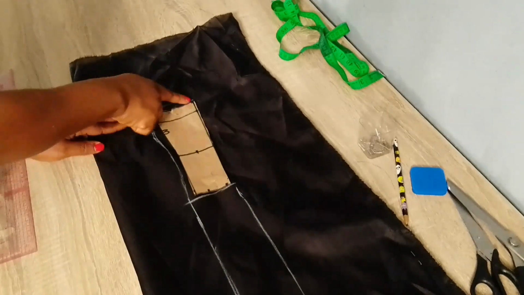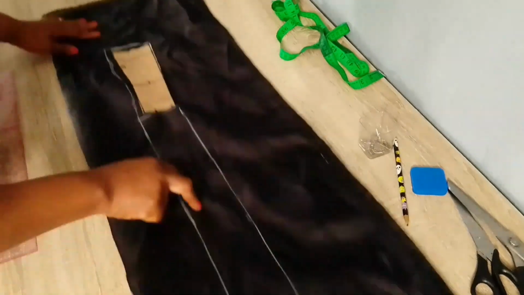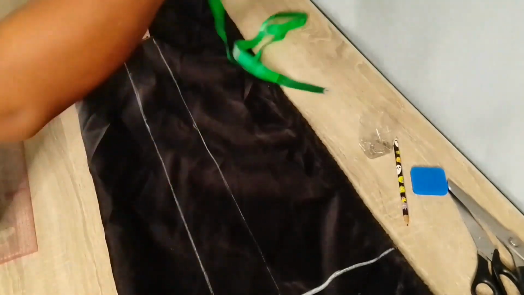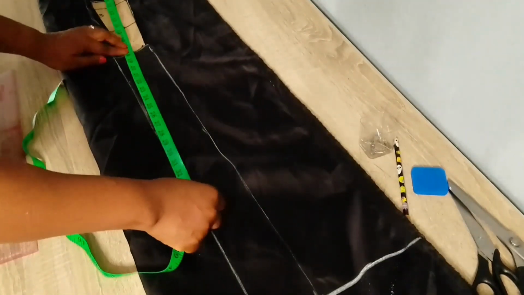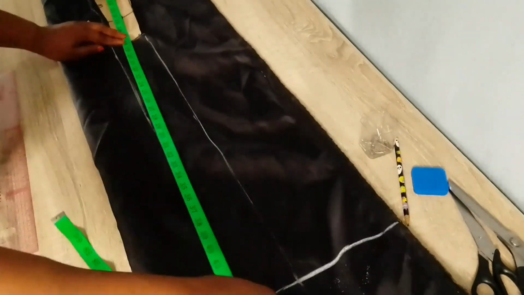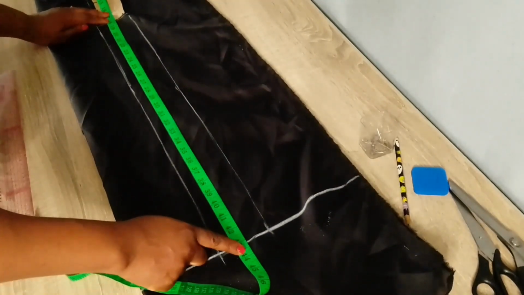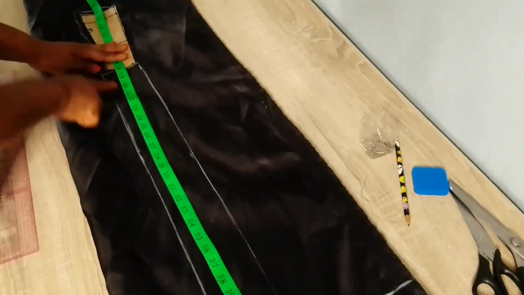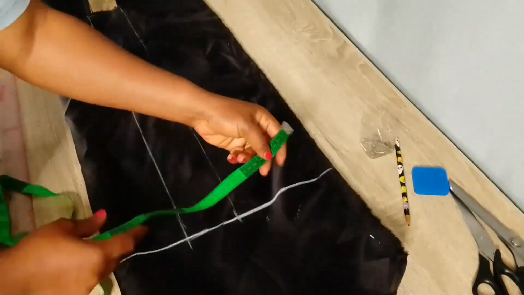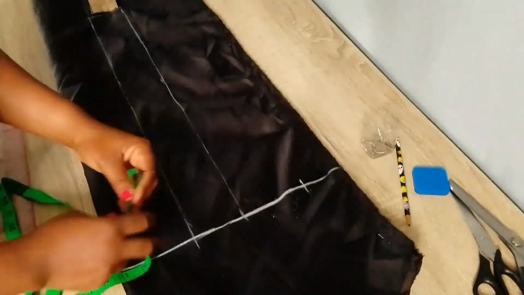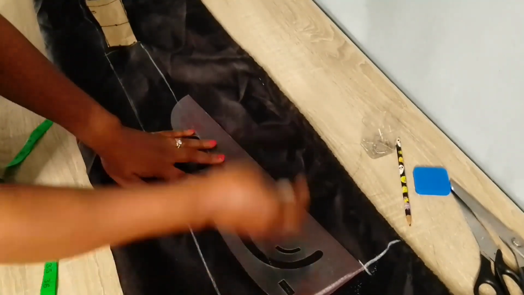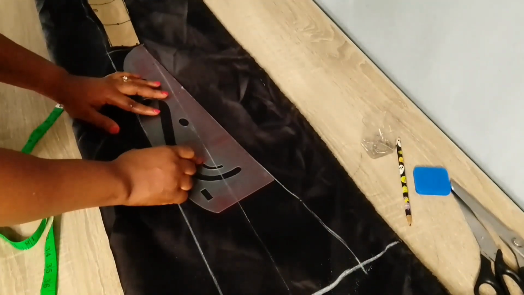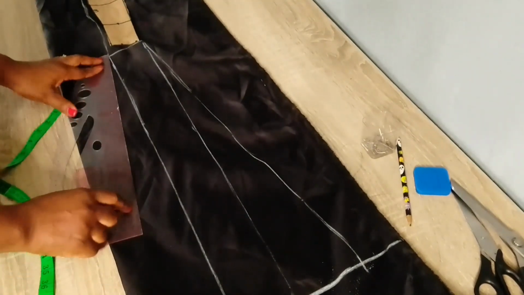This is the third panel for the front pattern. I also added half an inch on one side, and for the side front, I didn't add anything on the side where I've already added seam allowance. So I just added half an inch towards the mid front. Just like I did for the mid front, I'll add 4 inches on both sides and then link it up to the waistline. This is very easy.